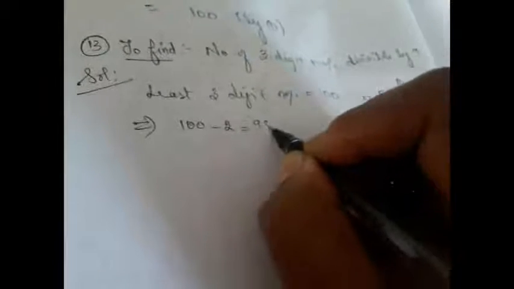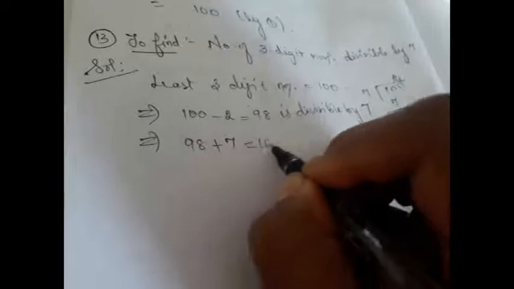So which implies 100 is not divisible by 7, which means if you subtract the remainder from 100, that number will be divisible by 7. So this implies 100 minus 2, which is equal to 98, is divisible by 7. So 98 is the last 2-digit number which is divisible by 7. But we are bothered about the 3-digit number here. So add 7 to 98. How much is it? 98 plus 7, which is 105.